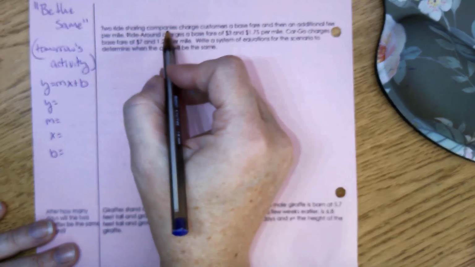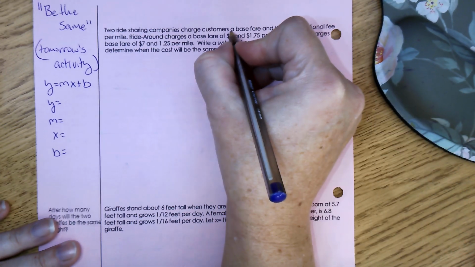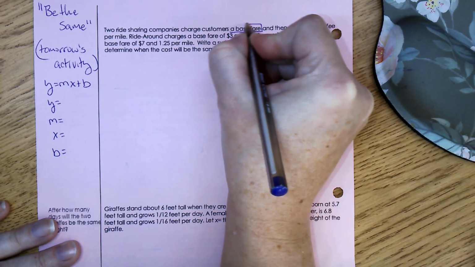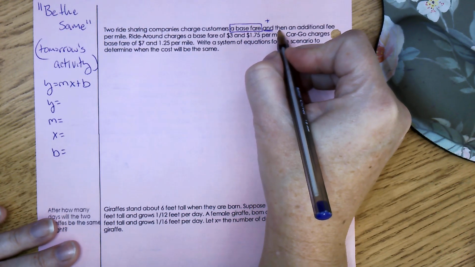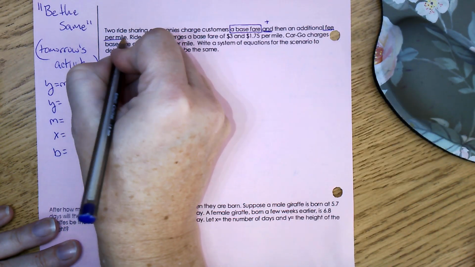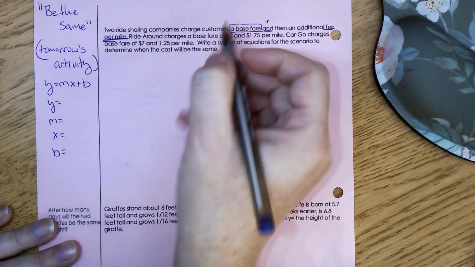So 2 ride-sharing companies charge customers a base fare, and then an additional fee per mile. Per is an important little word there.